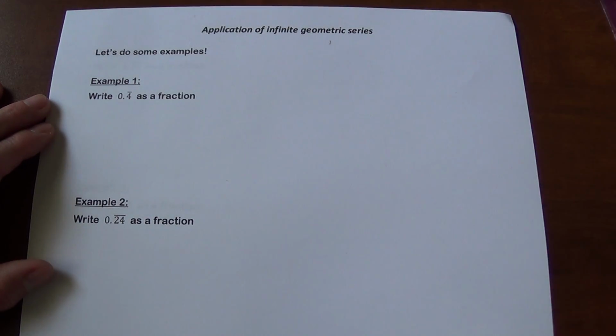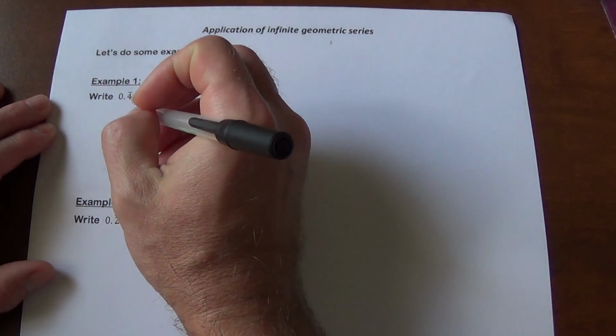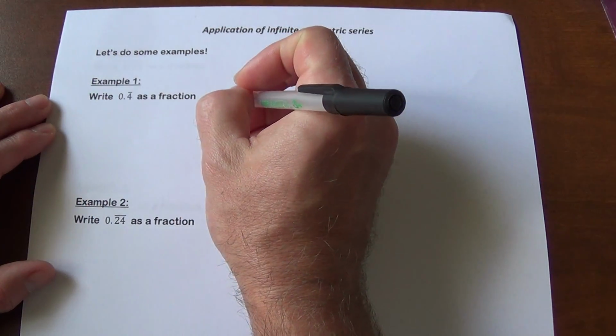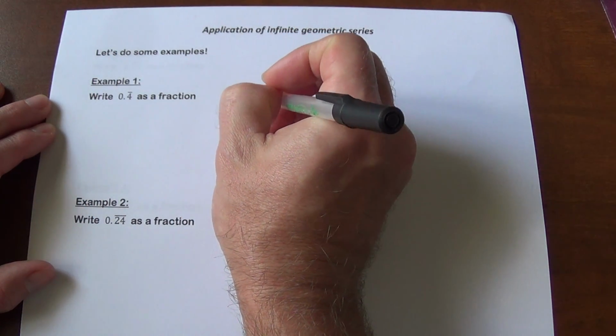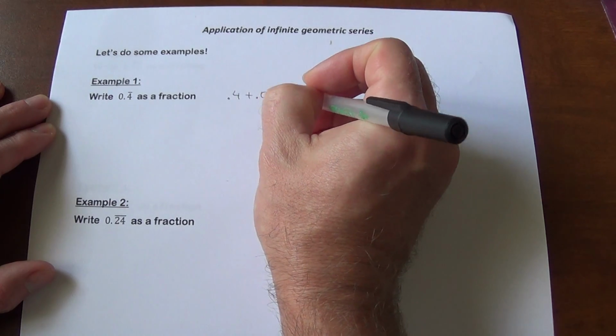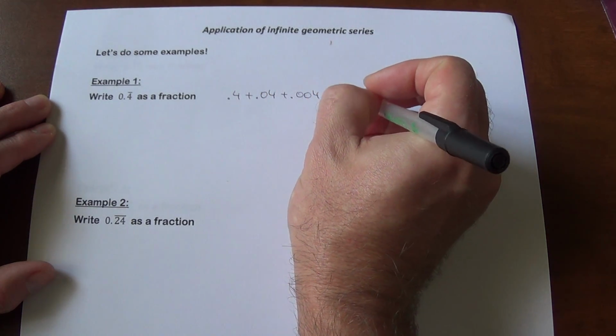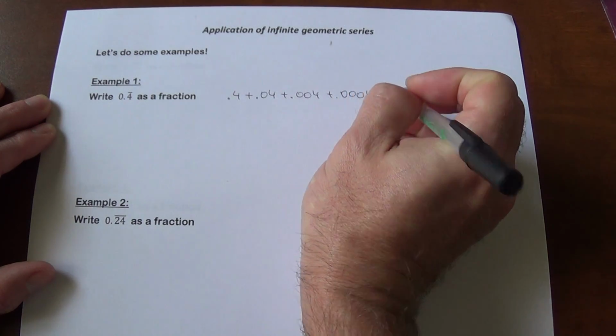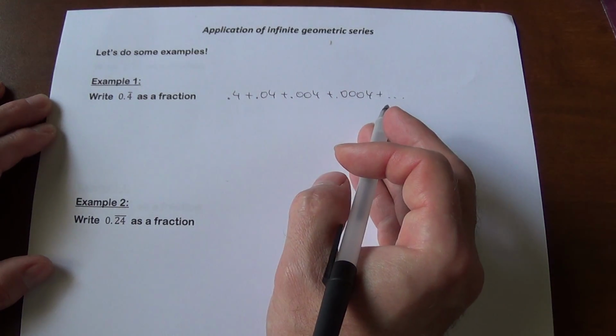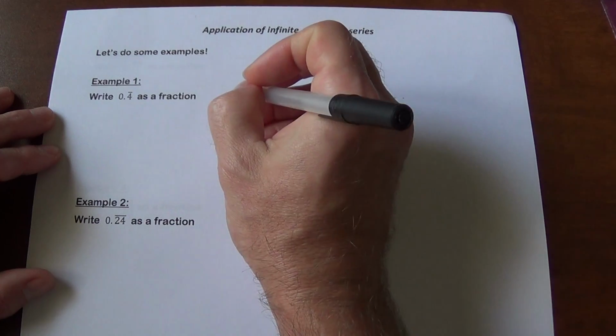So let's try to do it with 0.4 repeating. So 0.4 repeating can be written as 0.4 plus 0.04 plus 0.004 plus 0.0004 plus so on and so forth, and this goes on forever. So this is our first term.